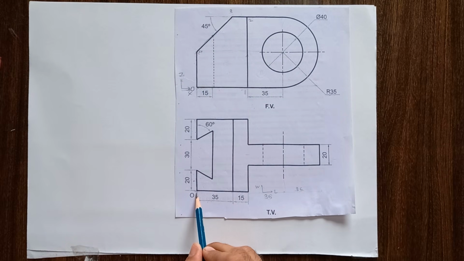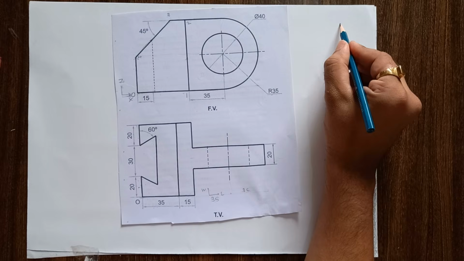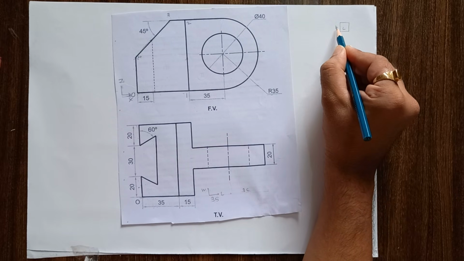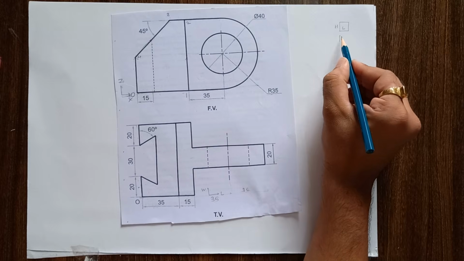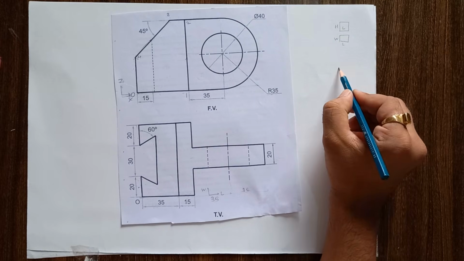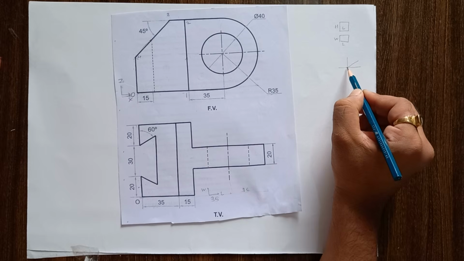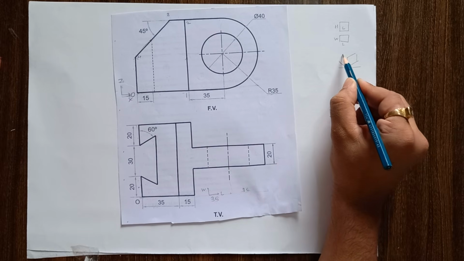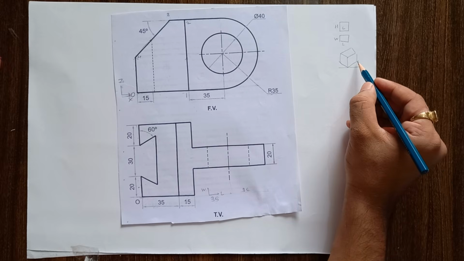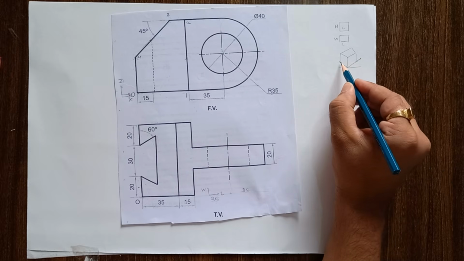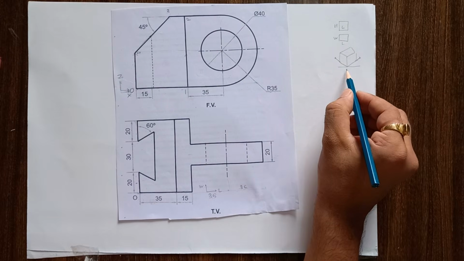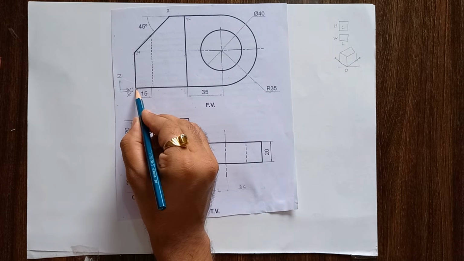left bottom corner. Now we know that from front view we can measure length and height, and from top view we can measure length and width. Now for isometric view we require an isometric box. This box consists of three different axes, and on these axes we will mark length, width and height. Now here in this problem the origin O is given at the left bottom corner.